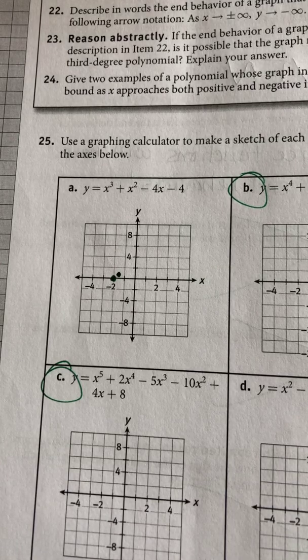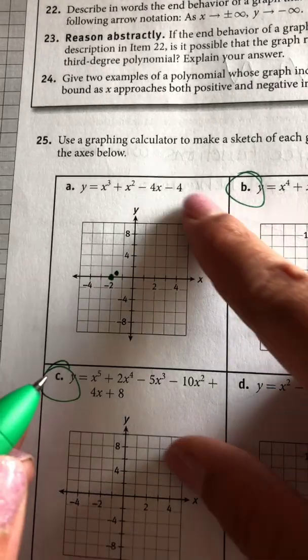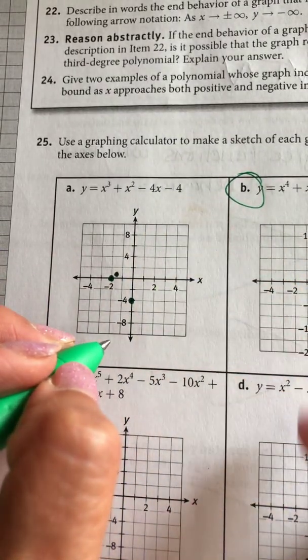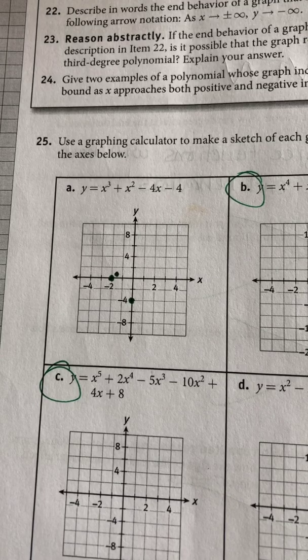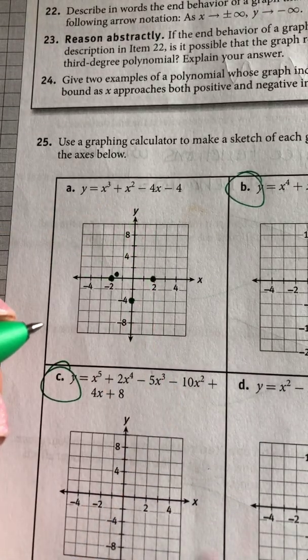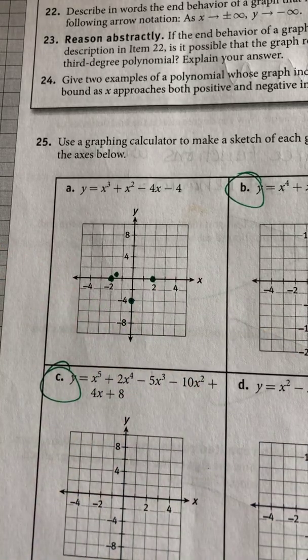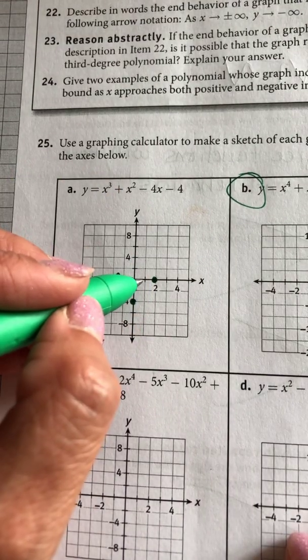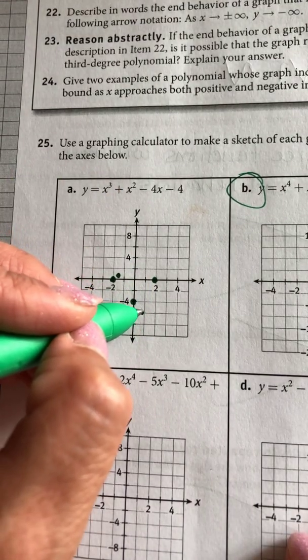And then there's a y-intercept at -4 because it has a constant of -4. And then we have another zero at 2, 0. And then there was also a point right here to make this hump, and that point is approximately 0.9, -6, about right here.